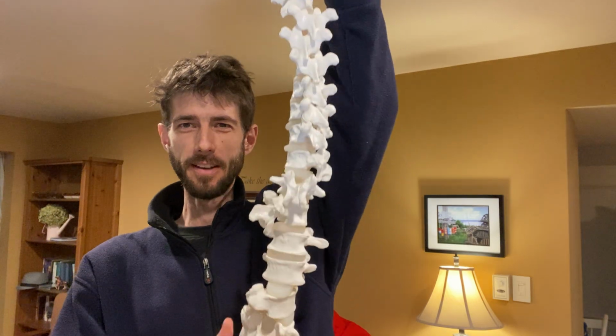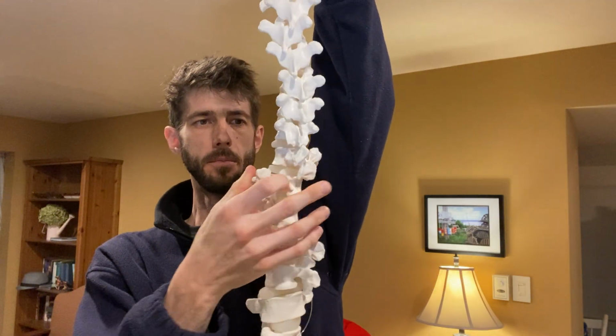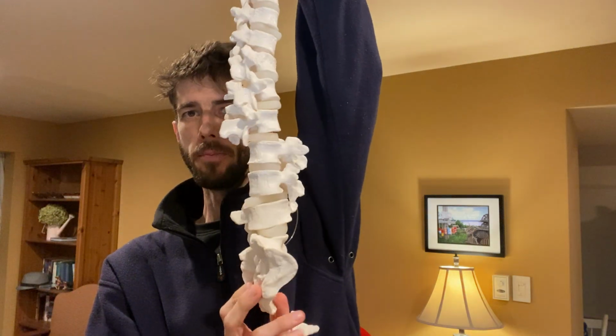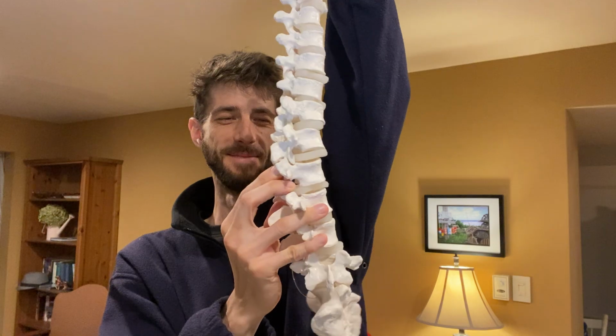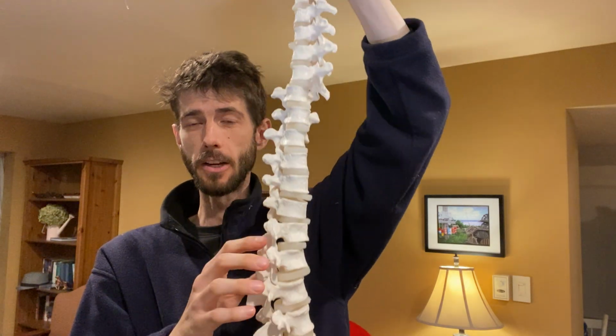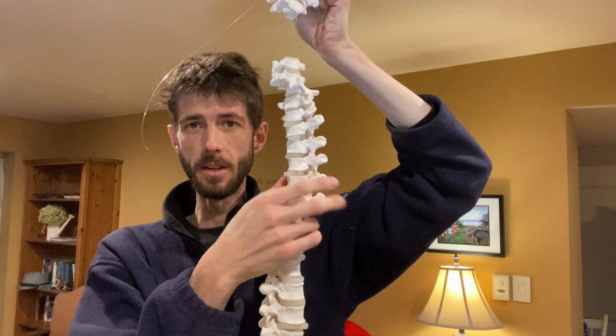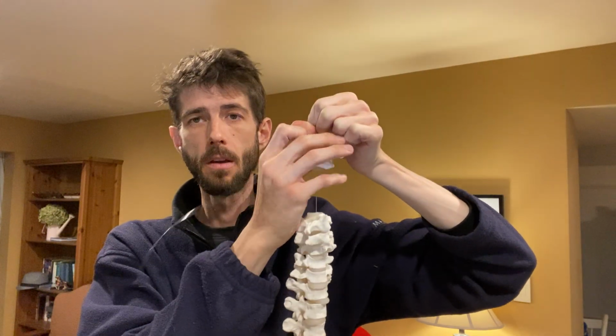Okay, so in our spine, handy dandy spine here, we have different areas, right? Sorry, this part's twisted weird, but basically you have your sacrum at the bottom, and then you have your lumbar vertebrae, 5 of those. Then you have your thoracic, 12 of those in the middle. And at the very top, you have your cervical, so you have 7.